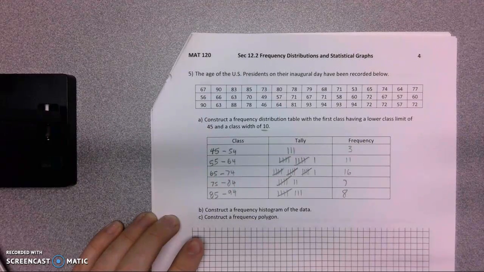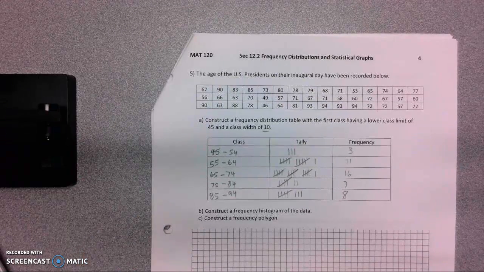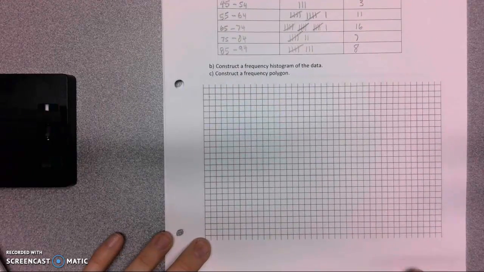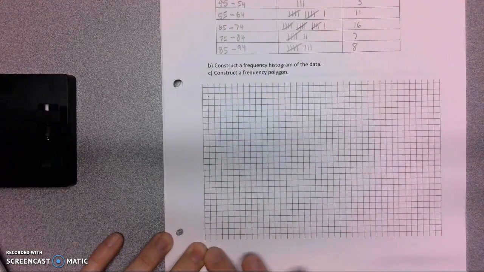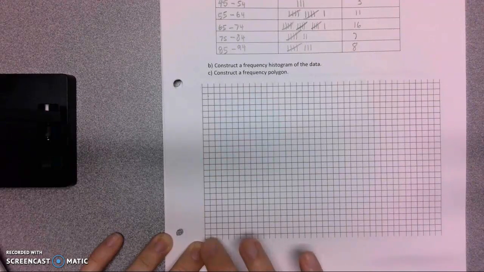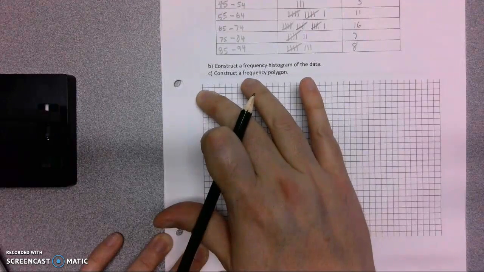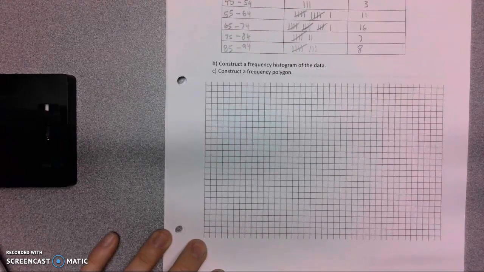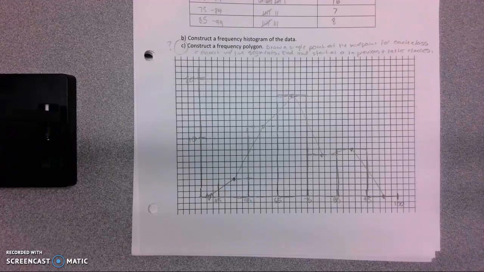Now we're going to construct a frequency histogram of the data and a frequency polygon. To make our frequency histogram, we're going to have our classes across the bottom here. We'll have our frequency going vertically. And we'll set it up. So go ahead and get yours put together. Here, our frequency histogram has been drawn.